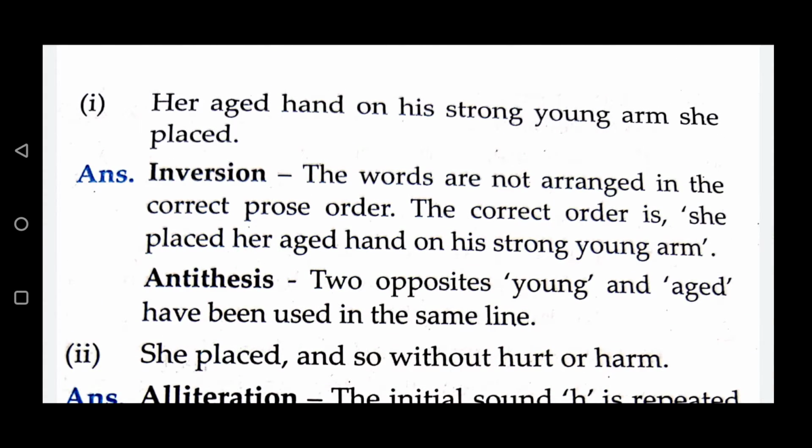Next is her aged hand on his strong young arm she placed. This is inversion. The words are not arranged in the correct prose order. The correct order is she placed her aged hand on his strong young arm. Also this is antithesis as we have two opposites, young and aged, used in the same line.